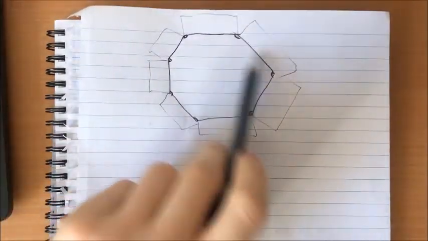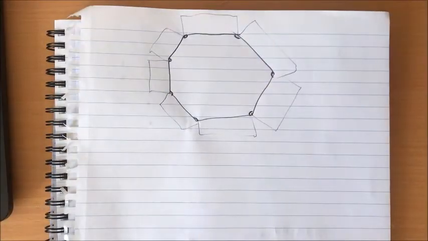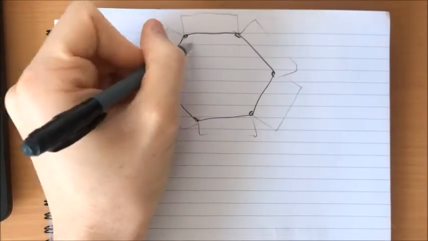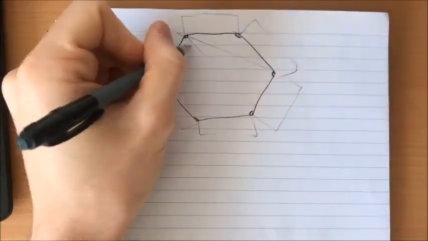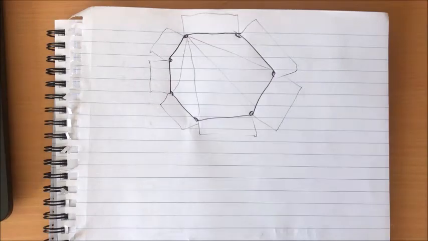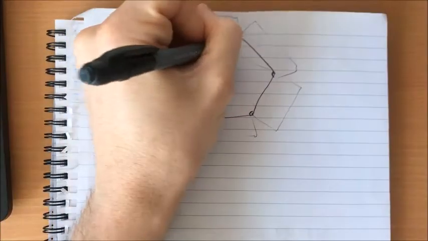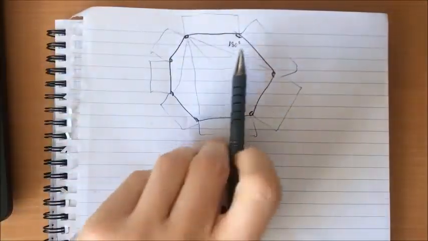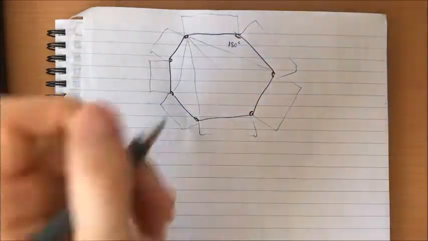So here's my heptagon. The most important thing to know is, what do the angles in a heptagon add up to make? One way you can think about this is if I just give this some extra lines, I can split my heptagon into some triangles. Each triangle has interior angles which add up to 180 degrees.